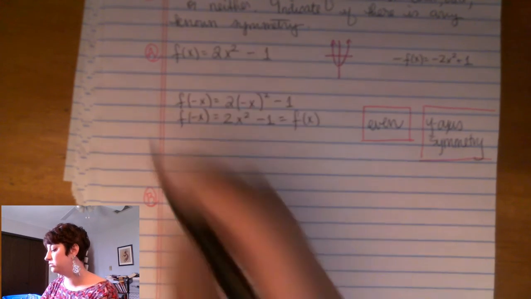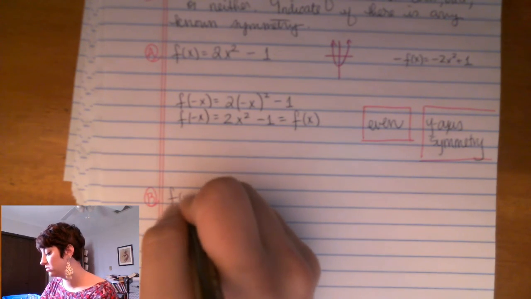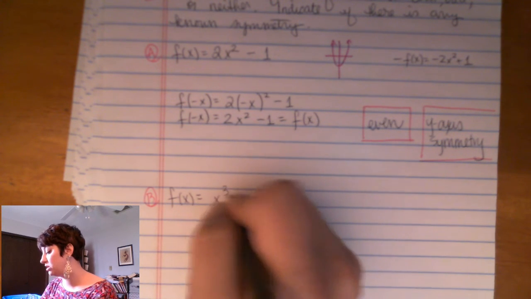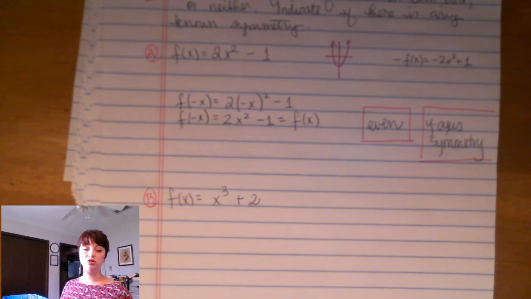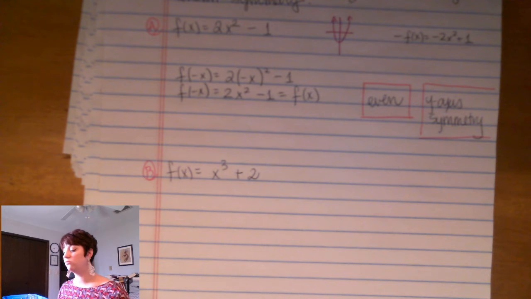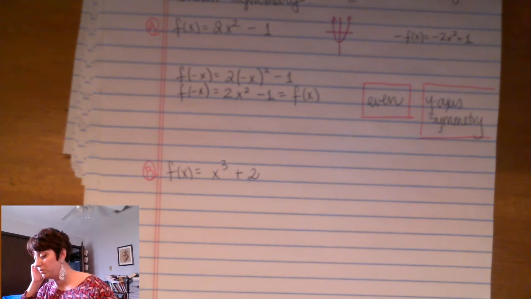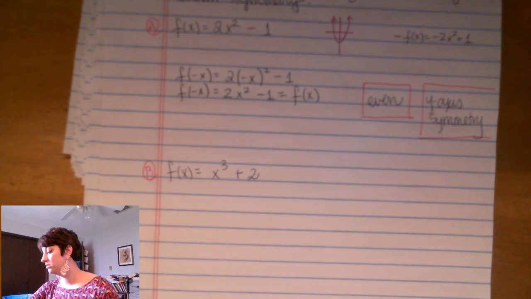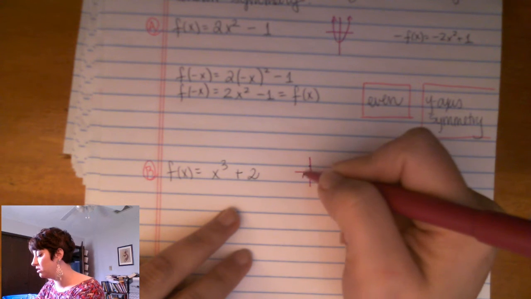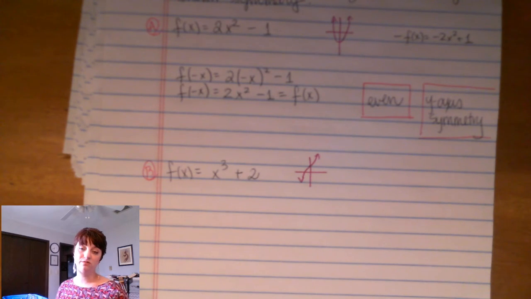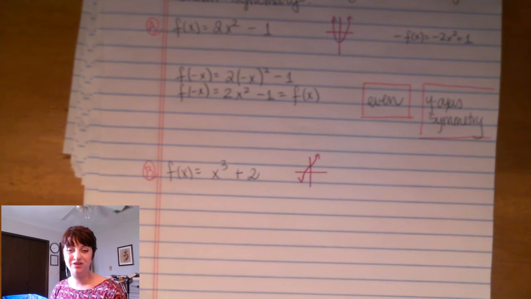All right, one more. Let's do f is x cubed plus 2. So I do have an x cubed there, so this is in the running to be odd. Probably not going to be even, but maybe odd. What is this? This is a cubic that's been shifted up 2. Okay, so if I draw a picture of my function, well, it's definitely not even because it doesn't have y-axis symmetry, but it doesn't really seem to have symmetry about the origin either. Okay, so that's not promising.